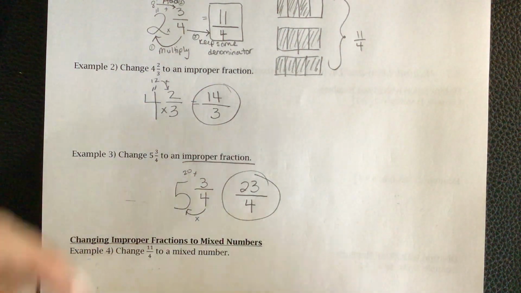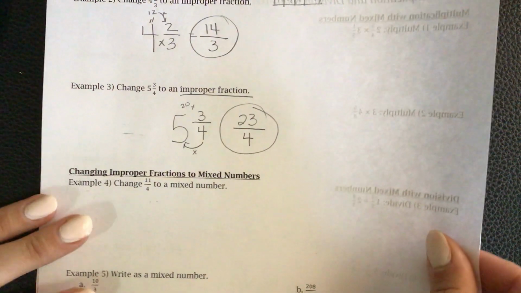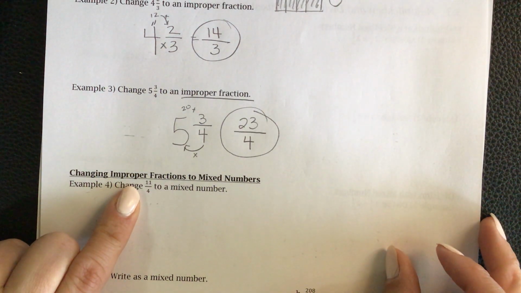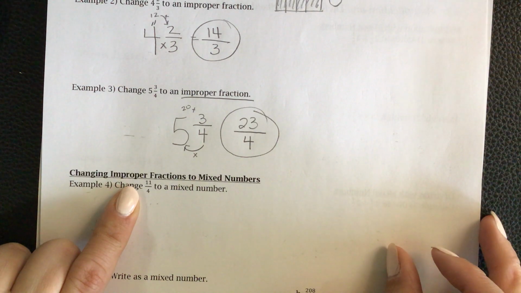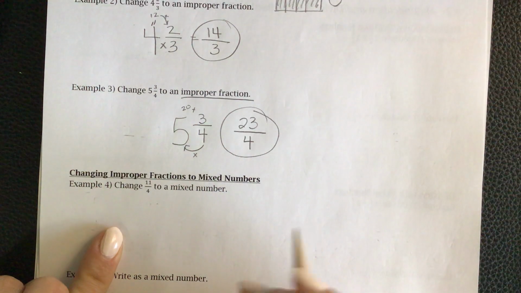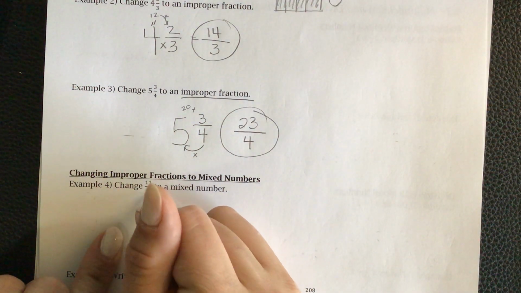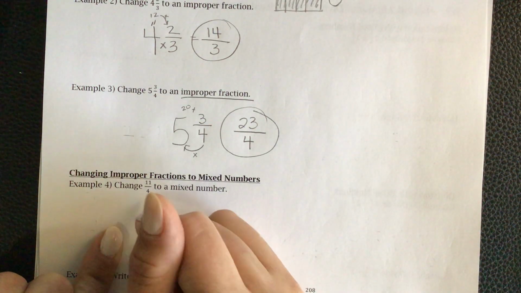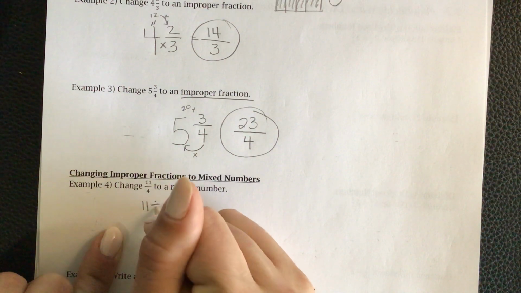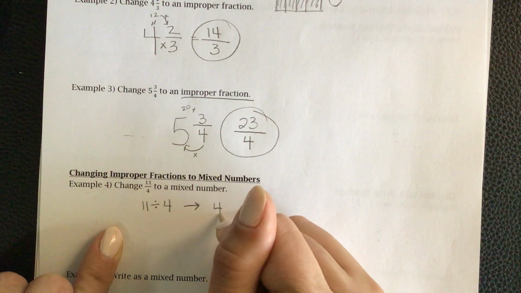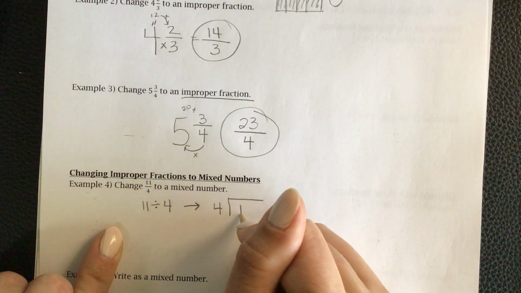Now we've got to go the other way, reverse it. And how do we reverse it? We need to change our improper fractions to mixed numbers. This is really just a division problem, and that's what you need to remember. What I'm asking you to do is 11 divided by 4, and tell me what is left over in fraction form. So I have 11 divided by 4. That means I have 4 on the outside and 11 on the inside.